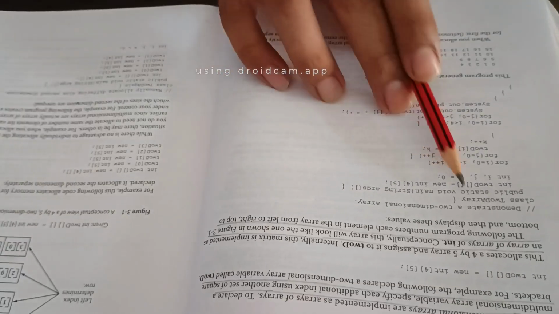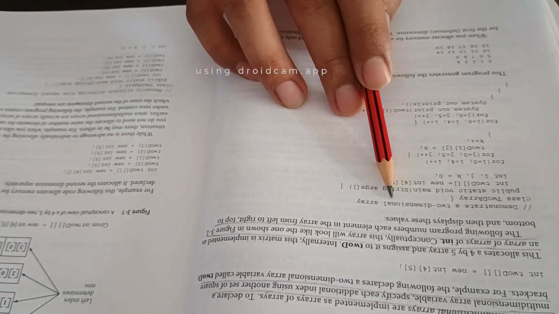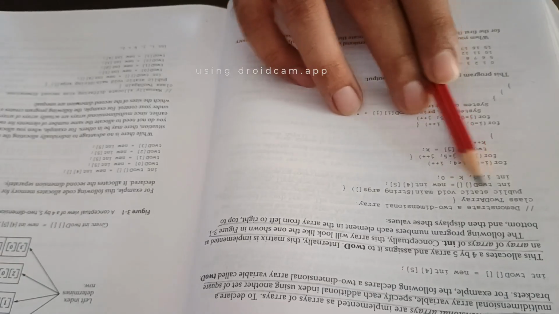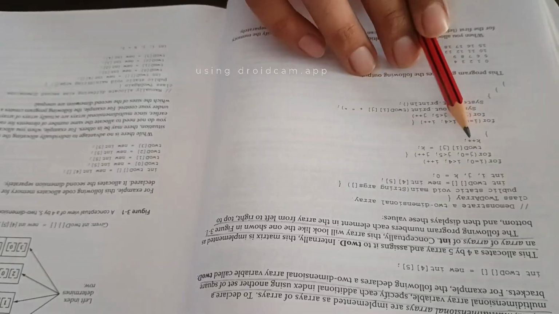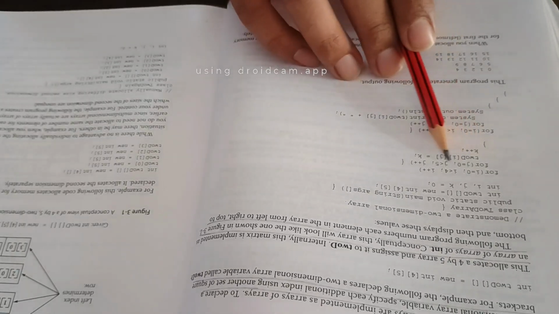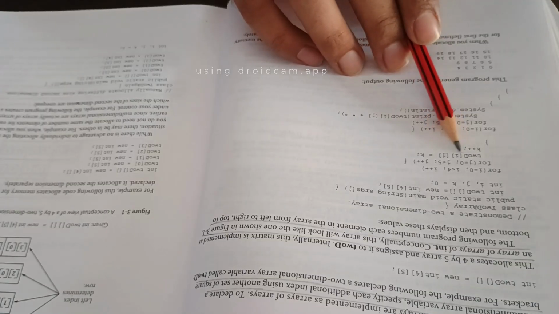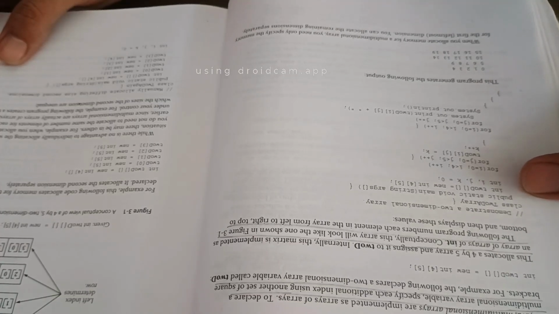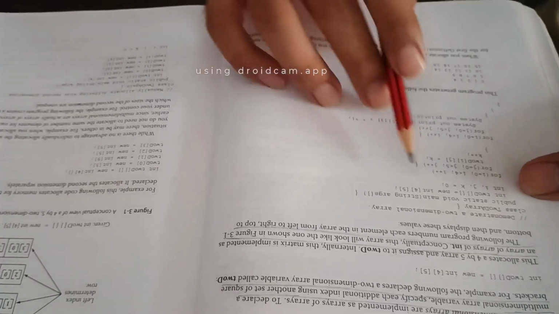Okay, so we demonstrate a 2D array. So we make 4 by 5, with i, j and k. For j equals 0, 2D of k. Then we print it. There are 2D elements. Okay, so let's implement this.